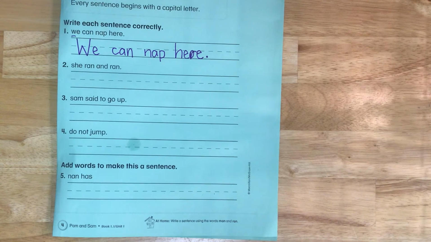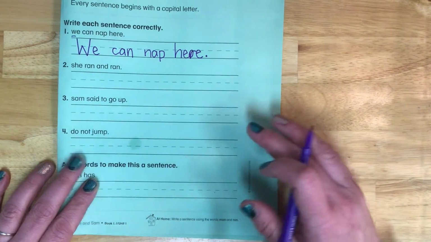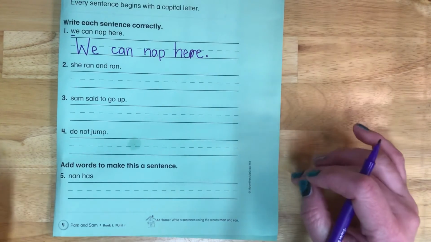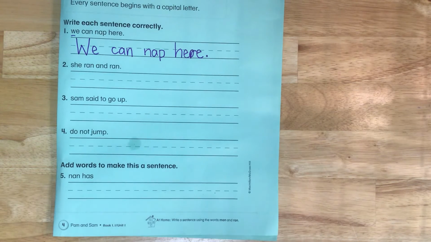The next 2 you're going to do on your own. You can pick any of these. Remember to put a capital and a period. If you do not do that, I'll turn it back to you. Go ahead and do that right now, and then let me know when you're finished.